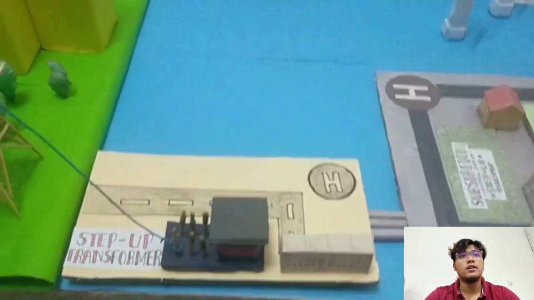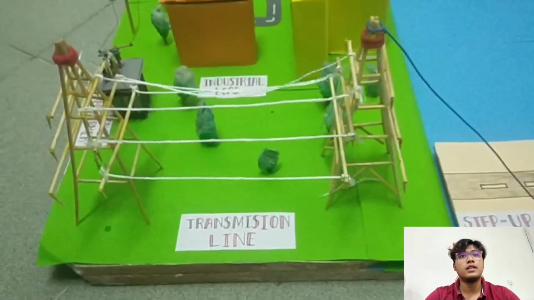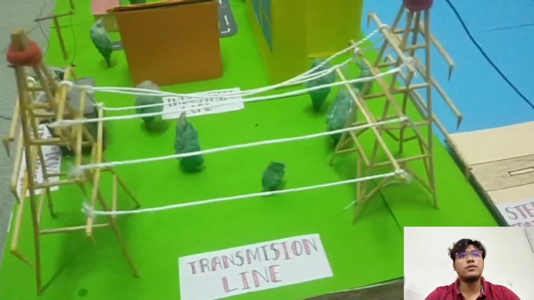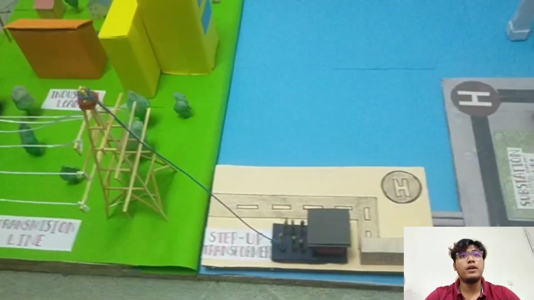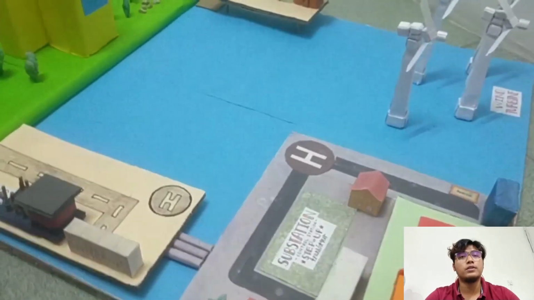A substation contains transformers to step up or step down the voltage as needed. Secondly, the switchgear. Switchgear are the devices used to control, protect and isolate electrical equipment. They play a crucial role in ensuring the safety and reliability of the power supply.